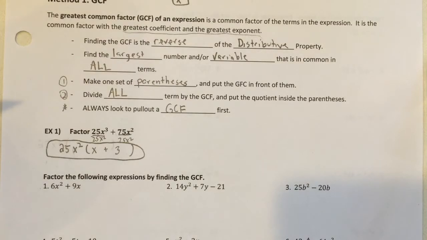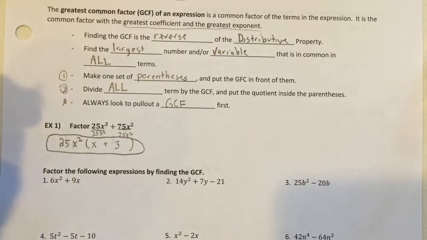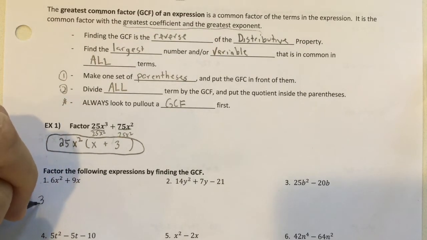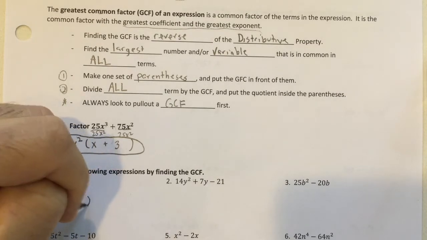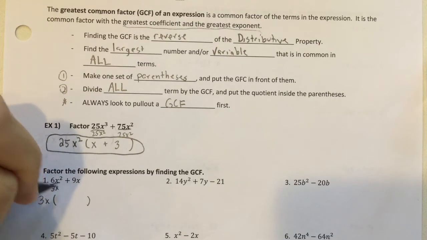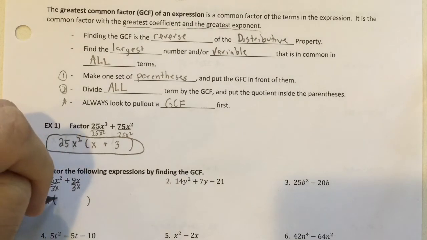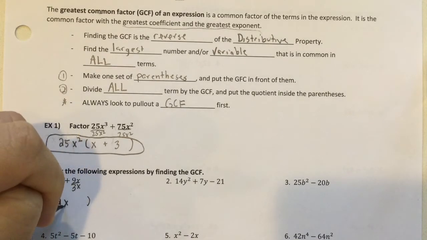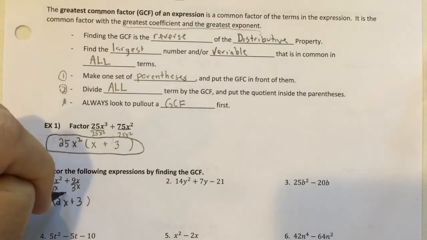All right, let's try 2 more examples. For number 1, I have 6x squared plus 9. So what number goes into 6 and 9, which is 3. So that's part of my GCF. And then also x squared and x, they each have at least an x. So that's my GCF. Then you make your one set of parentheses, and then you divide every term by the GCF, which is 3x. So 6 divided by 3 is 2. X squared divided by x is x. Plus 9 divided by 3 is 3, and your x's cancel.